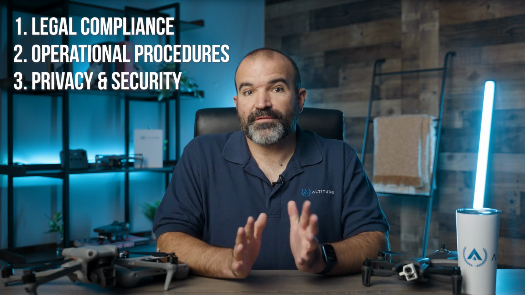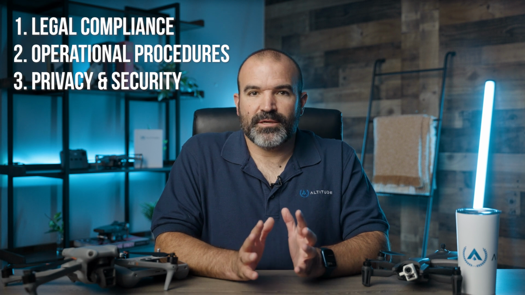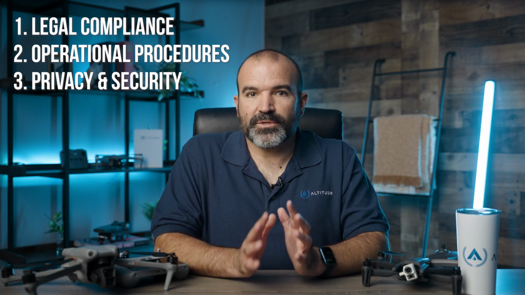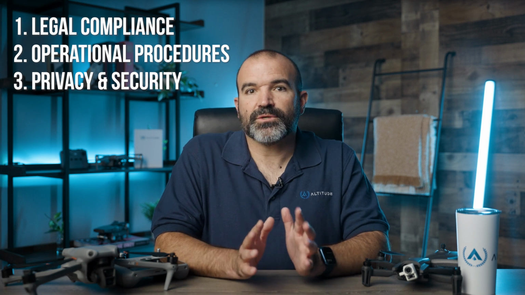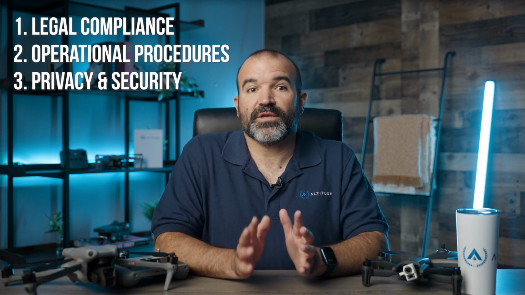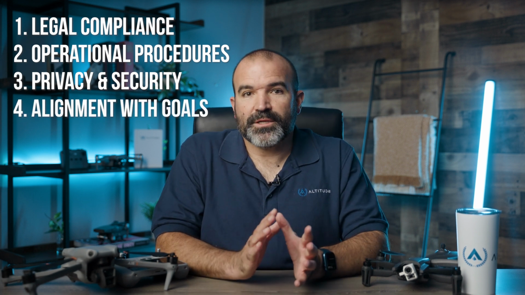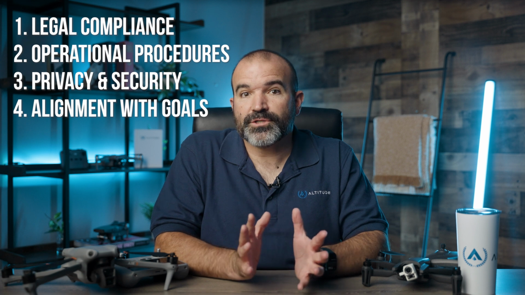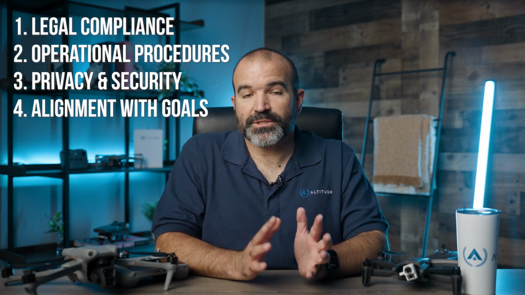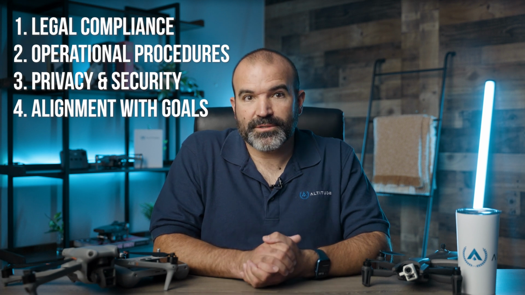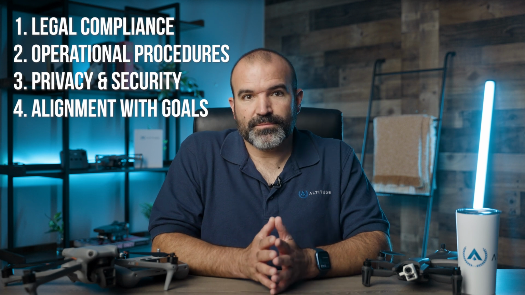Number 3. Privacy and data security. With drones capable of capturing vast amounts of data, businesses must address how this data will be stored, processed, and protected. The policy should respect privacy concerns and comply with data protection laws to safeguard against breaches. Number 4. Alignment with business goals. The drone policy should reflect the company's overarching objectives, whether it's enhancing service delivery, improving operational efficiency, or innovating product offerings. It should articulate how drone technology will be used to advance these goals.